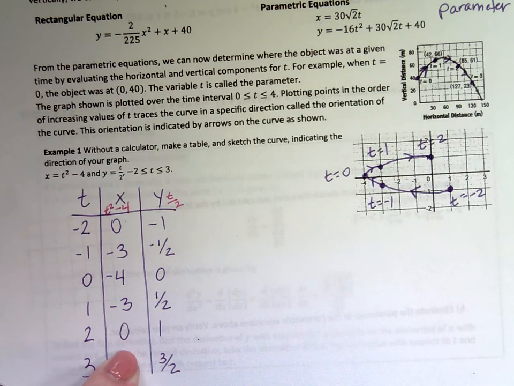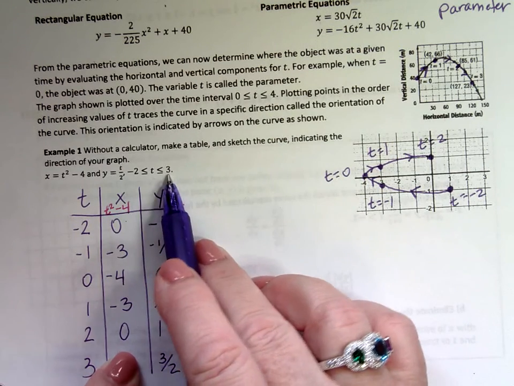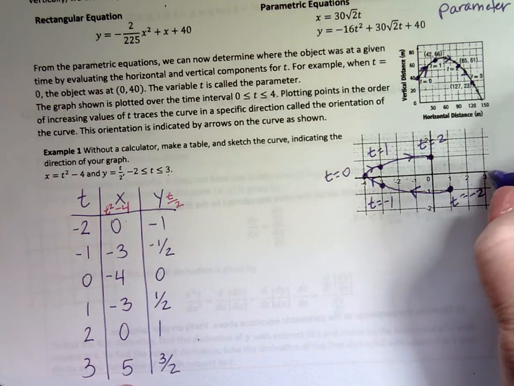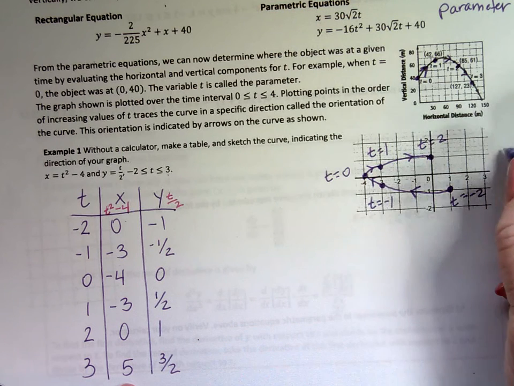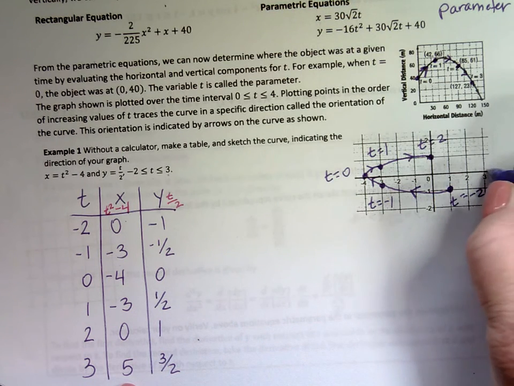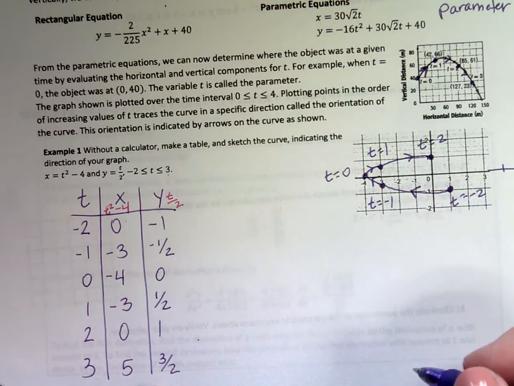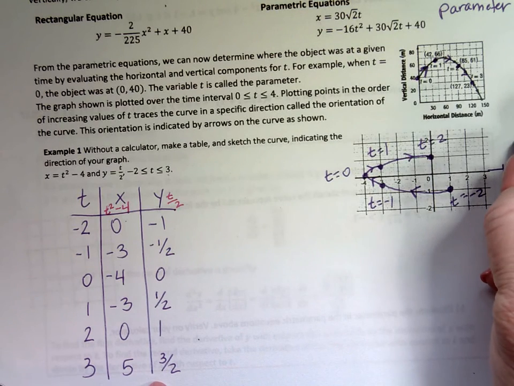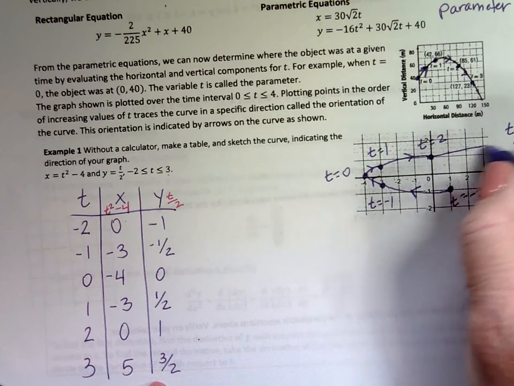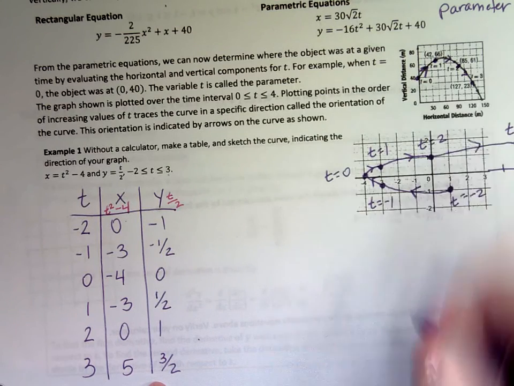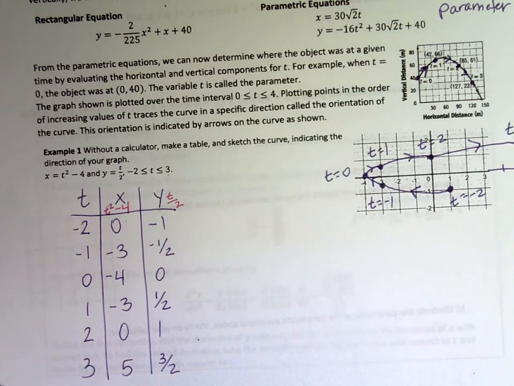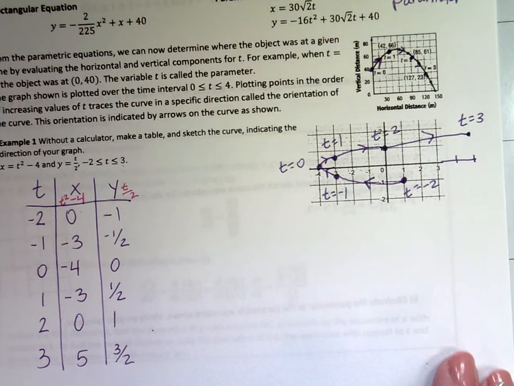For whatever reason, when these people made this packet of notes, they stopped there, but I don't know why, because you're supposed to stop at 3. So I'm going to go one more to 3. That would be 5. Now maybe that's why they did, because it goes off the graph, right? Four, 5, and then I have a value of 3/2, so that would be approximately here. This will be when t equals 3. I want to connect those together and put my arrow. Now it's a smooth curve. I'm a little bit crooked there, but you get the idea.